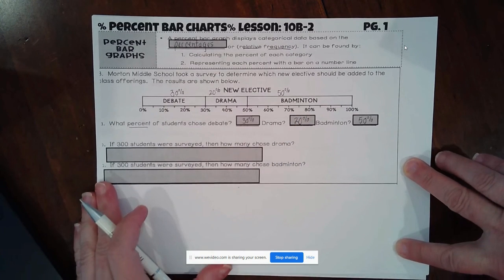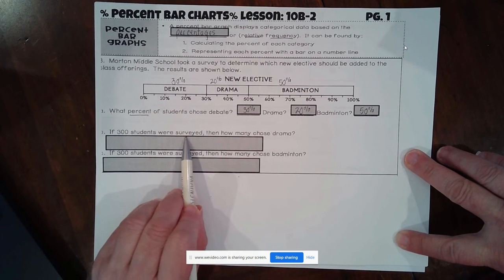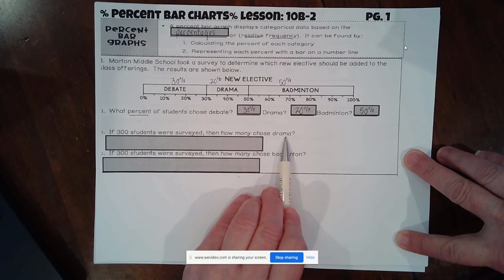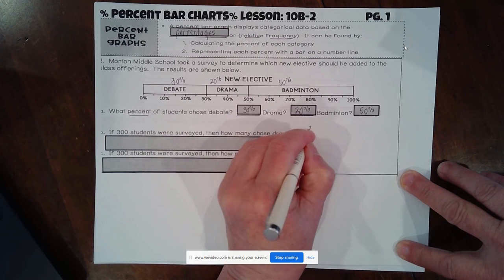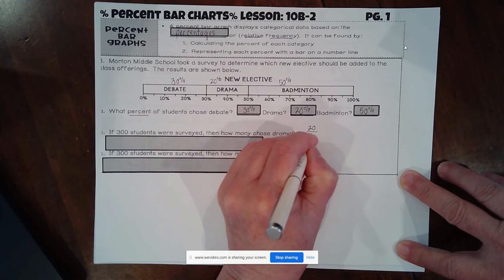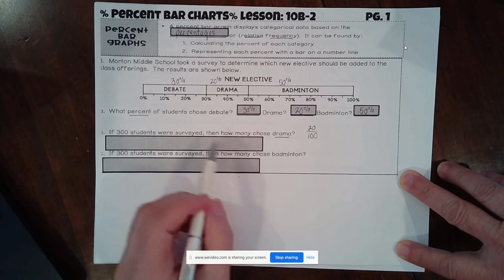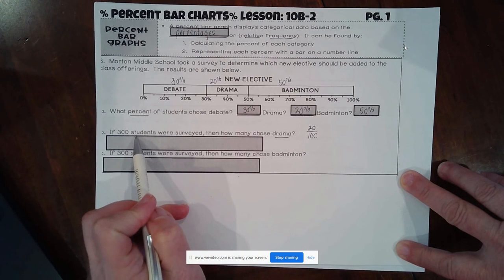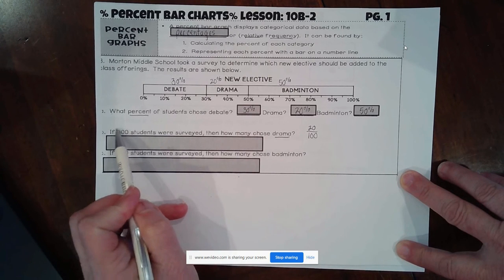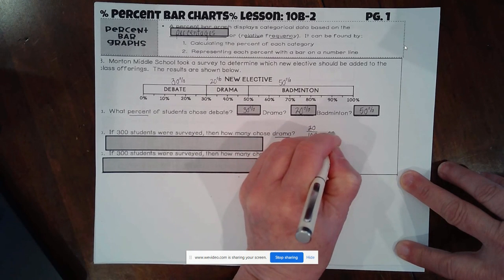So the next question becomes, if 300 students were surveyed, then how many chose drama? Well, I need the percentage for drama, and that's 20. So I'm going to put my 20 over 100. Remember, percents are always over 100. And then I'm going to look at my total students. Remember, this is a part-whole relationship, and the whole amount of students, or the total, would be 300. And I'm looking for this right here.